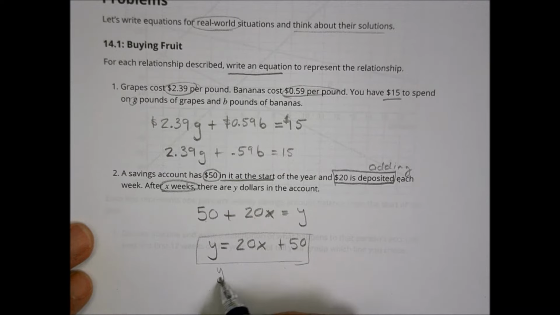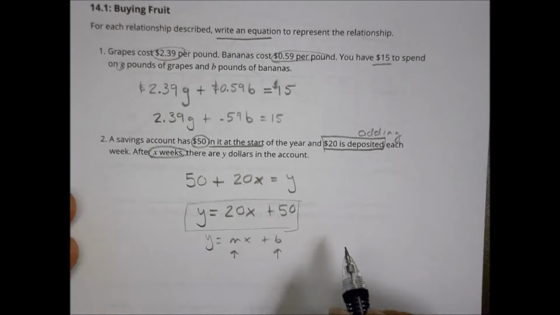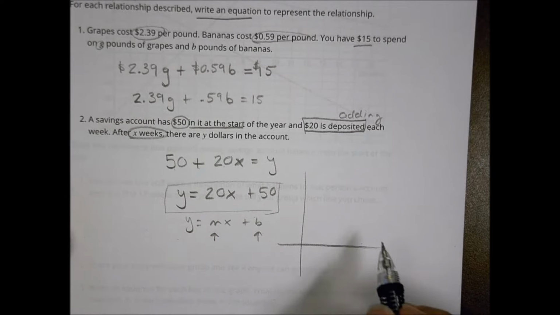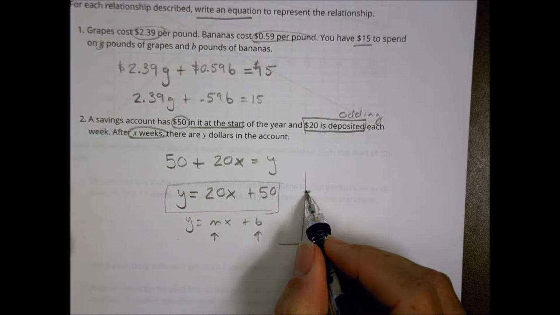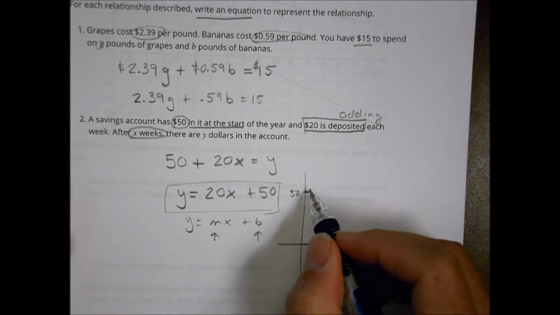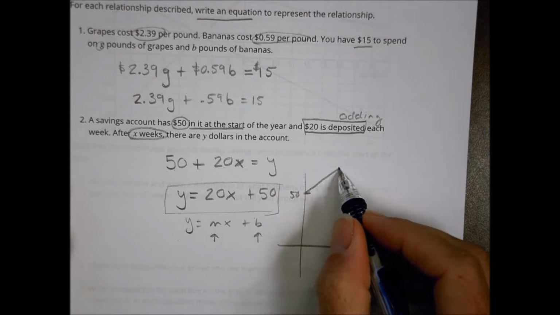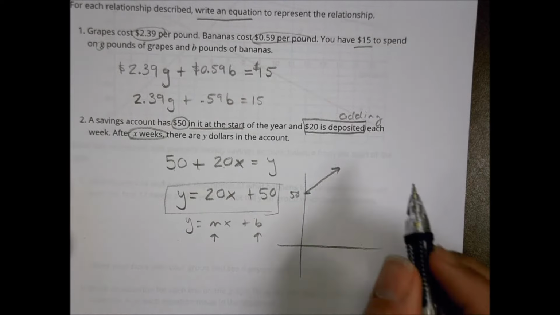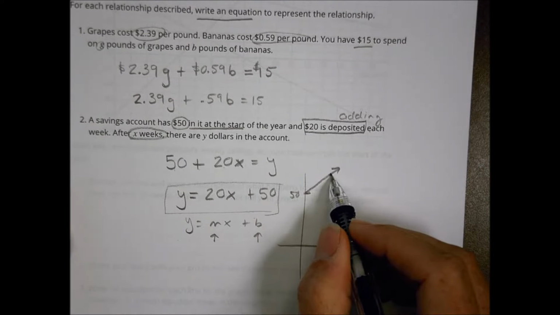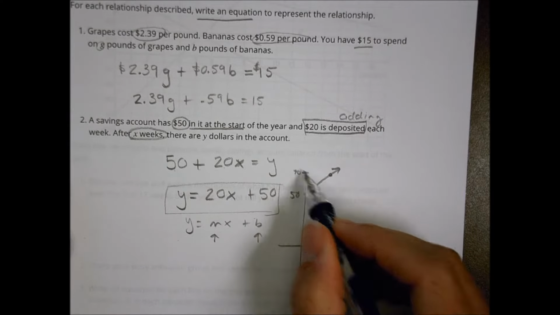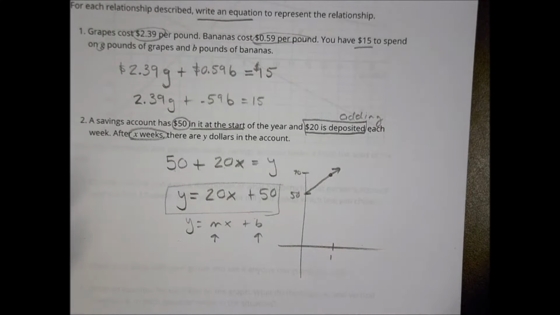That's that Y equals MX plus B, right? Where we're talking about our rate and we're talking about our y-intercept, where that starts at, right? So if you graph that out, you would say it starts here at 50, and then we're going to be going at a rate of 20 to 1 all the way up for that savings account there. Okay, so I had another point there. I might say this is 70, and that would be 1, something like that.